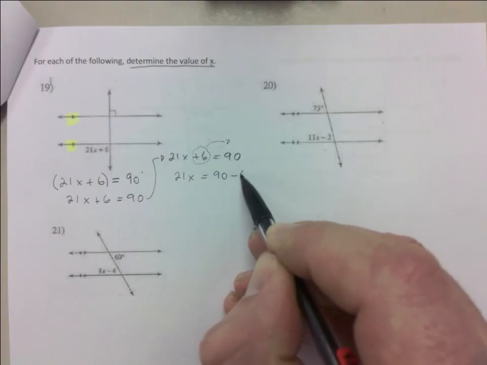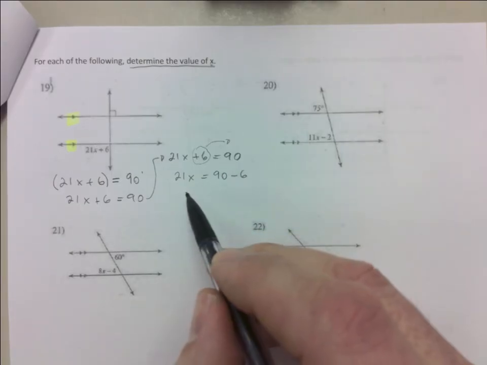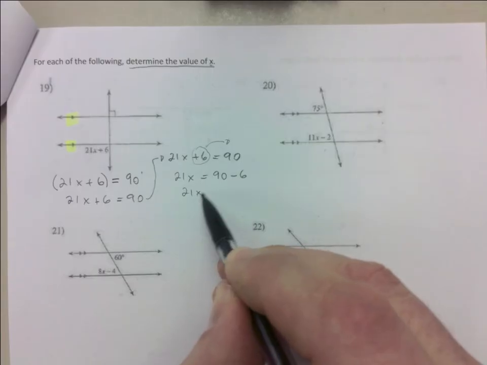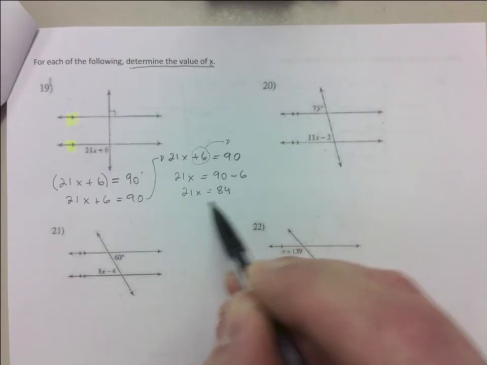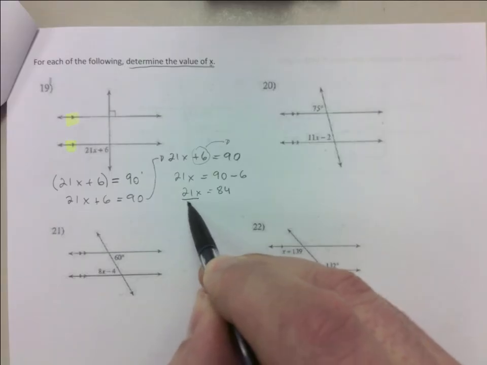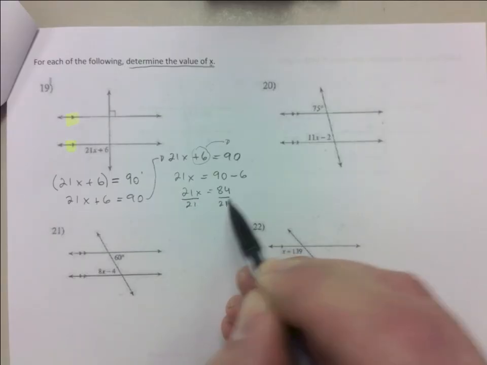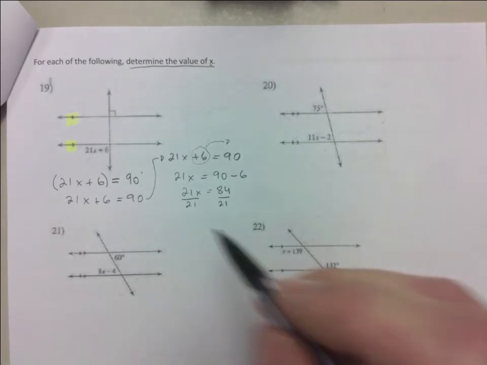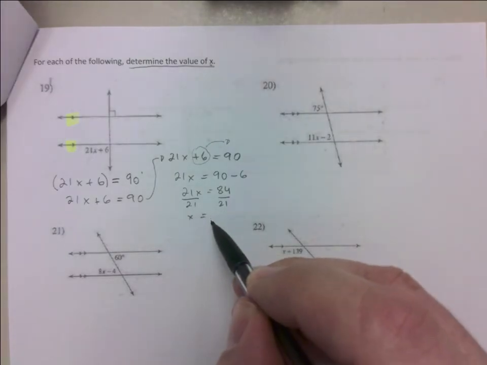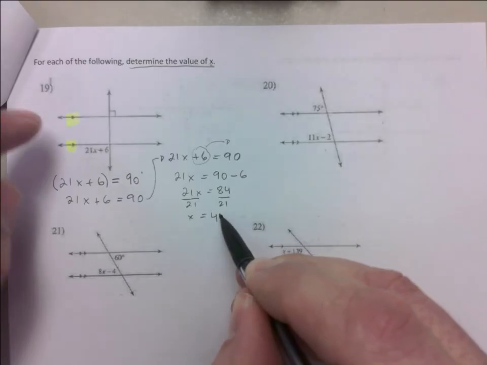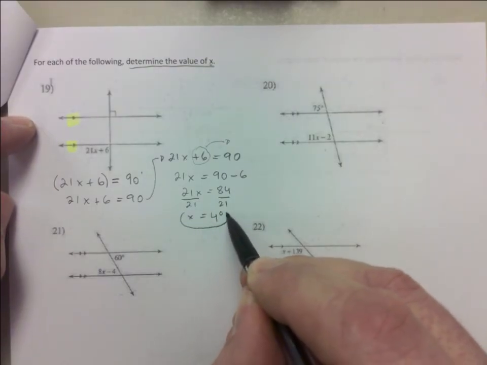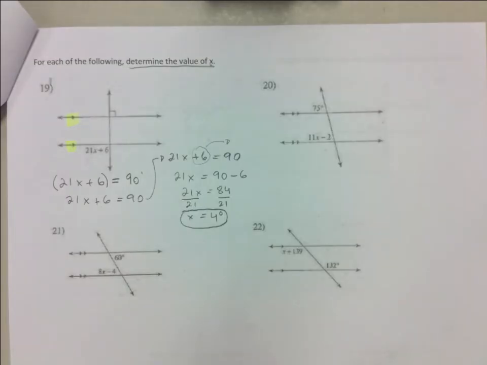It changes signs, yes, minus 6. So you end up with 21x is equal to 84. Then you divide both sides by 21. And so x will be equal to 4. It's actually degrees. Okay, so you solve for x there.